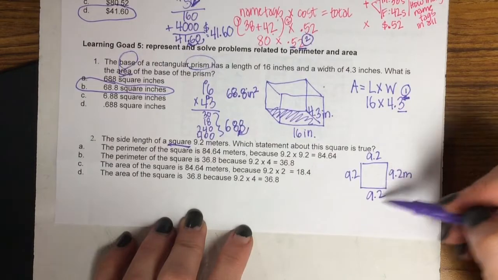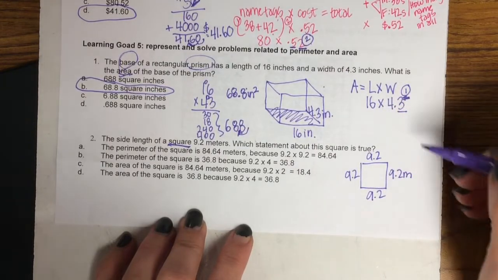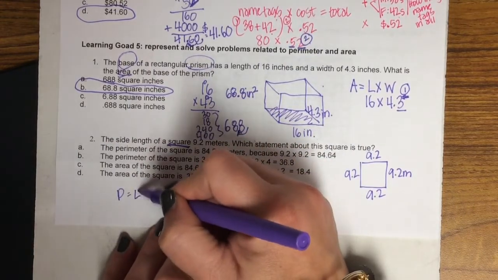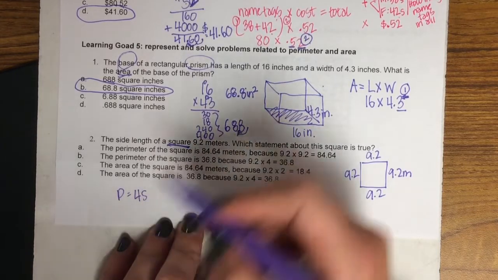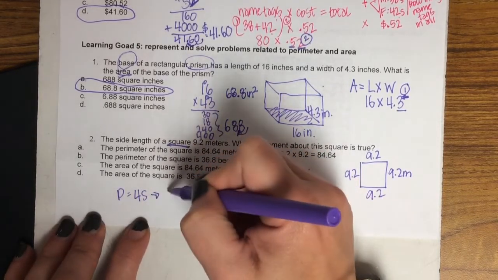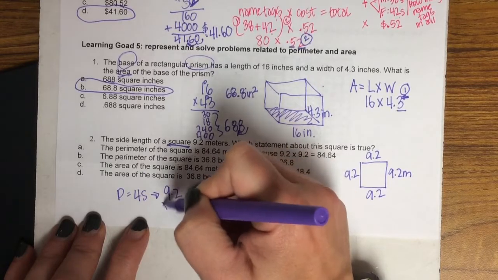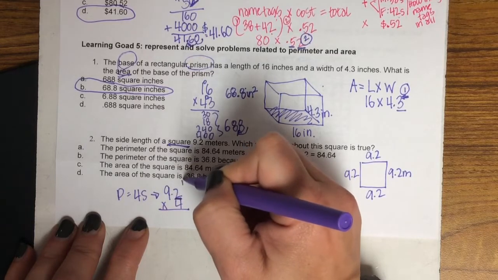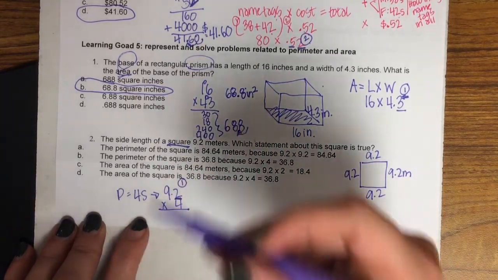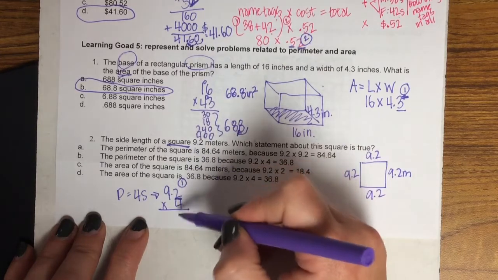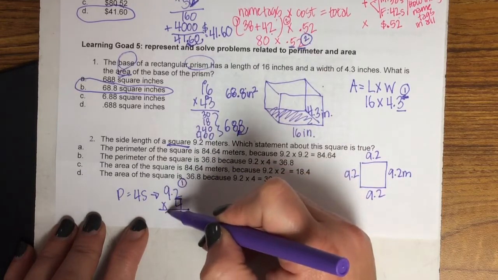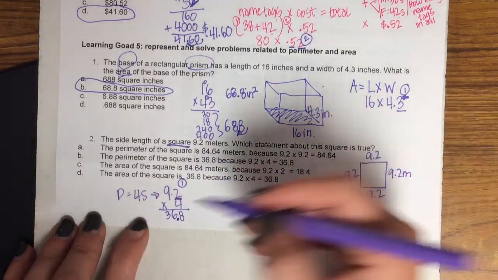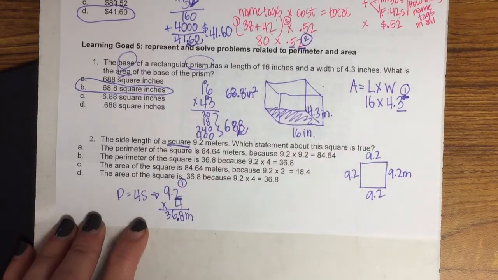Okay, so I can either add all that together, or for perimeter, for a square, I know that the formula is 4S based on my star chart. So I'm simply going to multiply 9 2/10 times 4. I'm going to have gotten rid of that decimal by understanding that I need one decimal place in my answer. So really it's 92 times 4. 4 times 2 is 8. 4 times 9 is 36. And when I put that 1 back in there, I get 36 8/10 meters because it's perimeter.